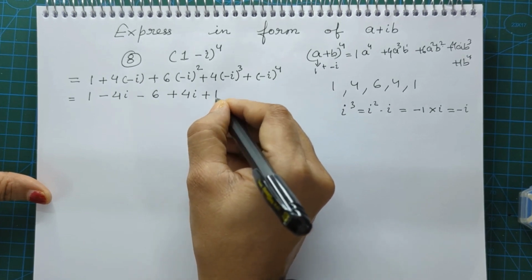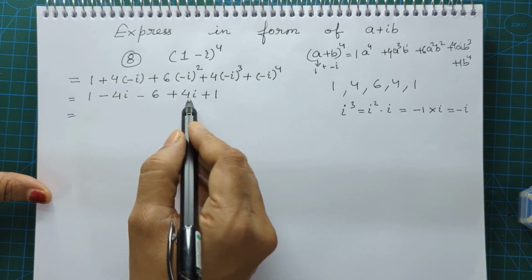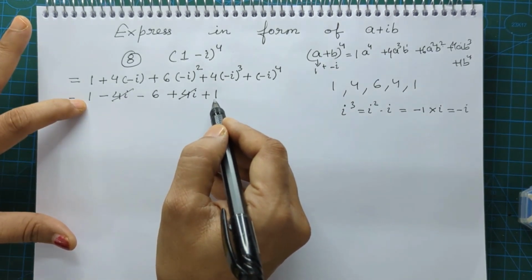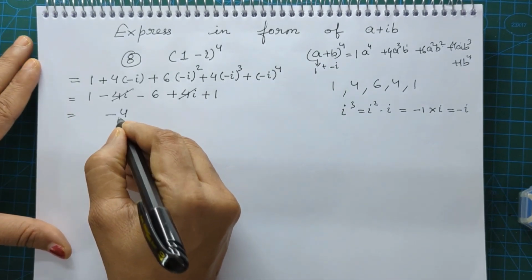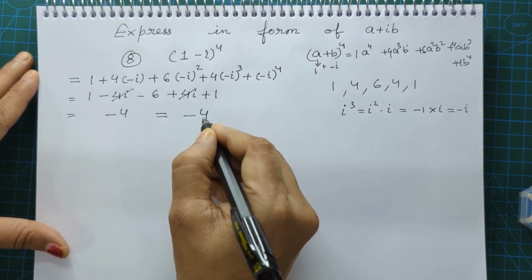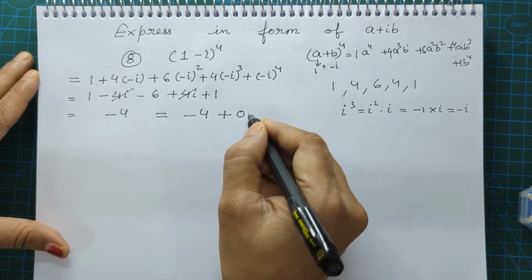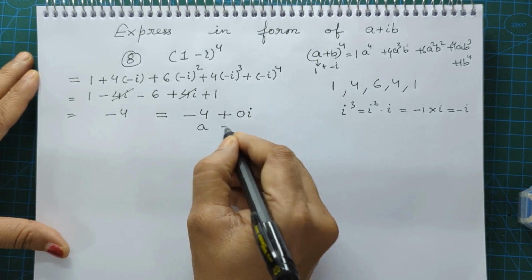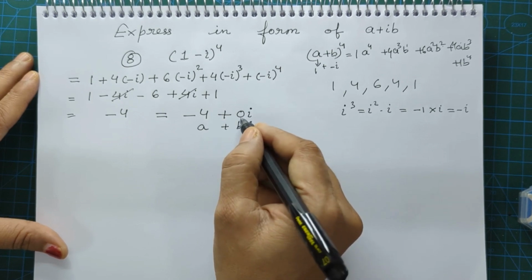So plus 1. We will assemble all the like terms, meaning the real parts and the imaginary parts. The imaginary parts are getting cancelled. 1 plus 1 is 2, 2 minus 6 is minus 4. We will write this in the form a plus ib as minus 4, which is the real part. But the imaginary part is not there, so we'll write the imaginary part as 0 times I. So this has appeared in the form a plus ib. A is minus 4, B is 0.